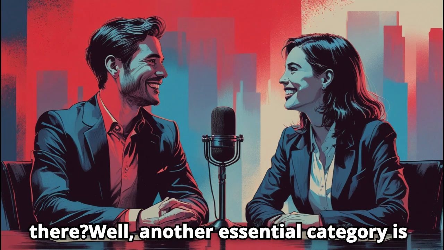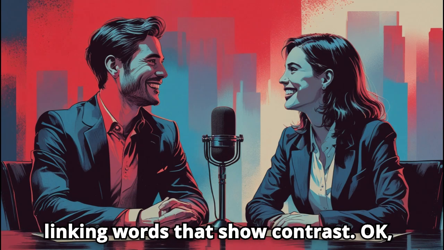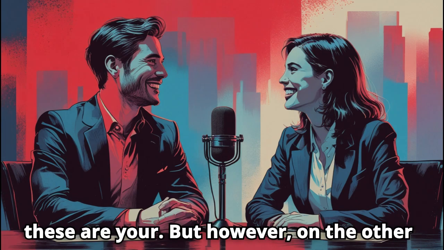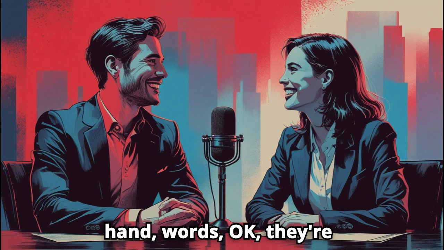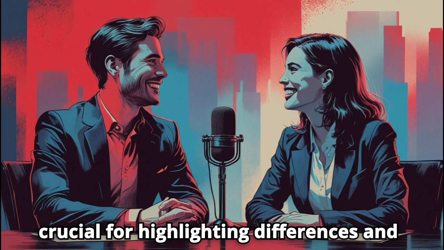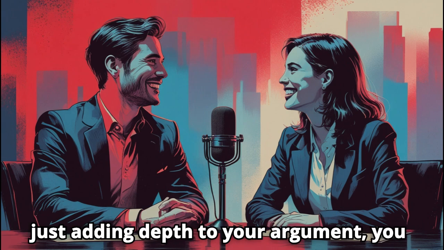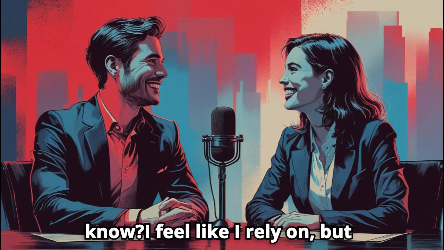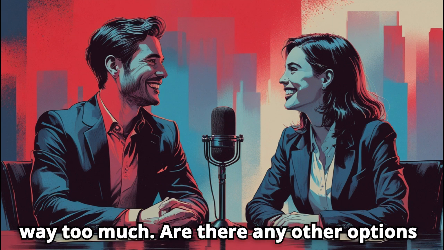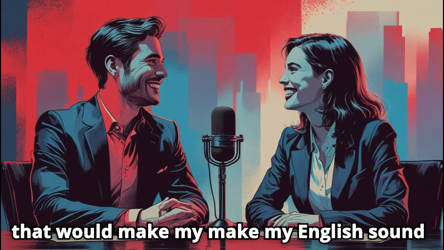Well, another essential category is linking words that show contrast. These are however, on the other hand, words. They're crucial for highlighting differences and adding depth to your argument. I feel like I rely on but way too much. Are there any other options that would make my English sound a little more varied?